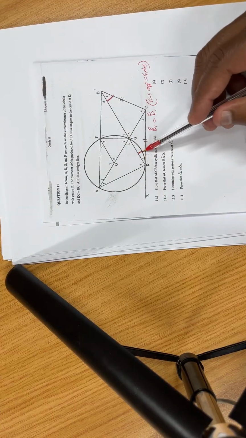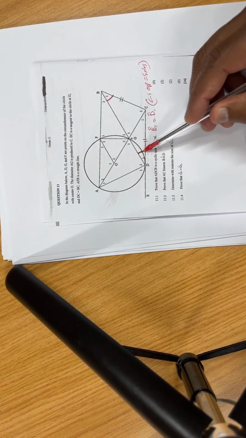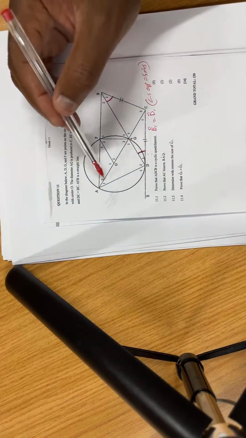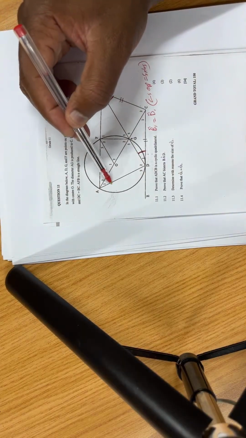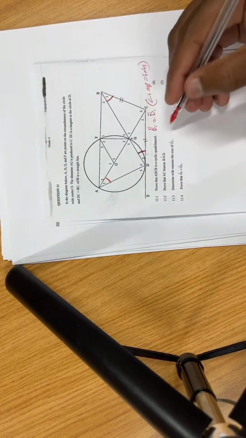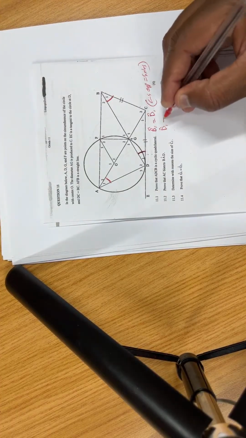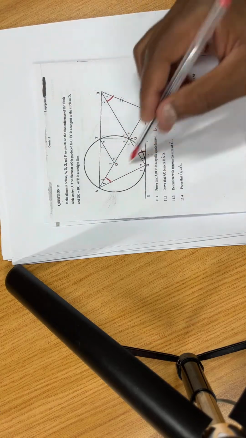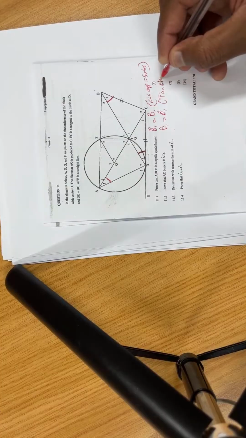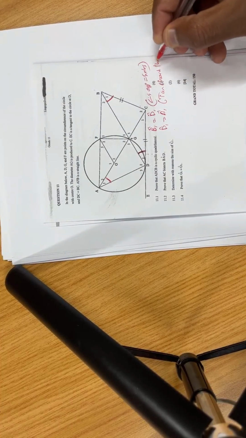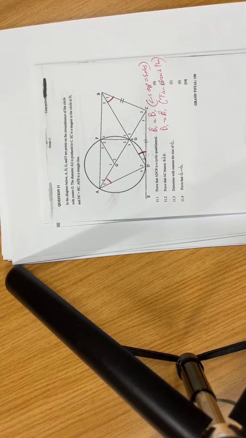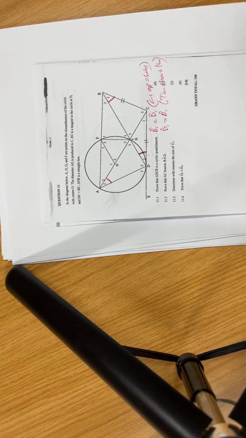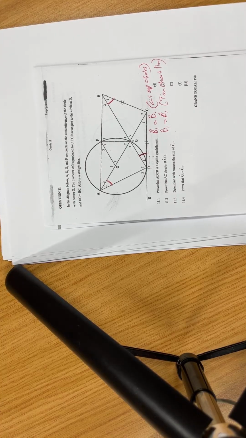But we should not forget that our D1 is equal to angle A1. Okay. So D1 is equal to angle A1. Why are the two angles equal? Because of a theorem. We know that D1 is equal to angle A1, called what? Theorem.